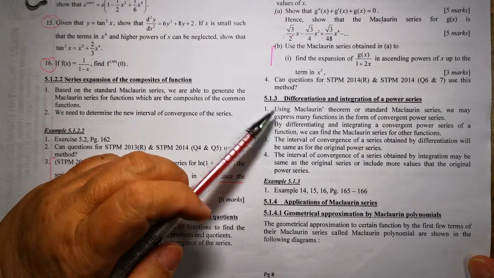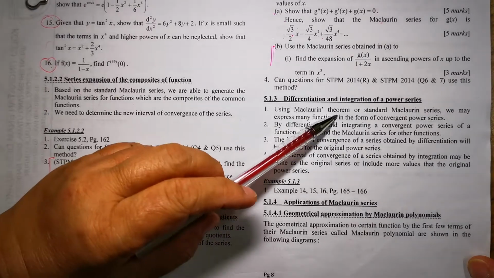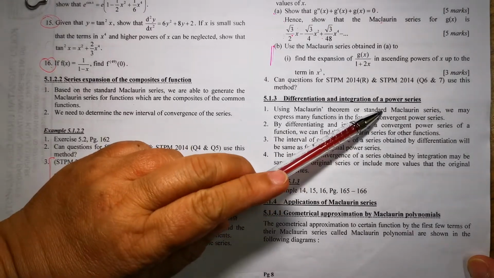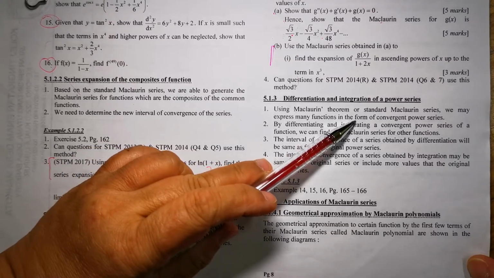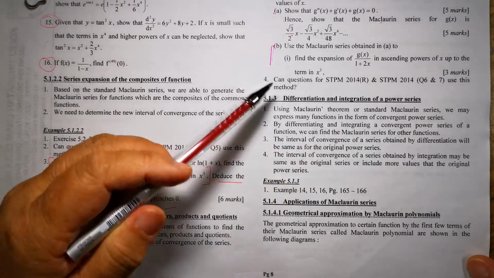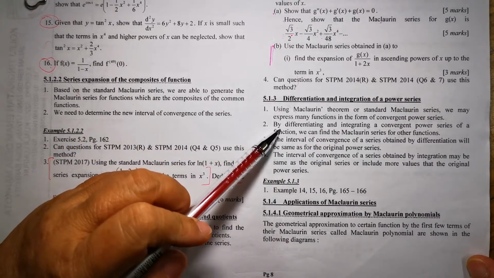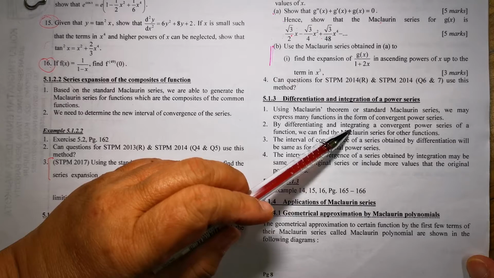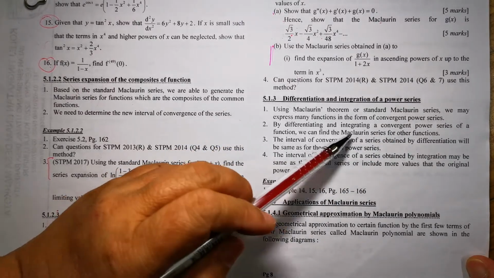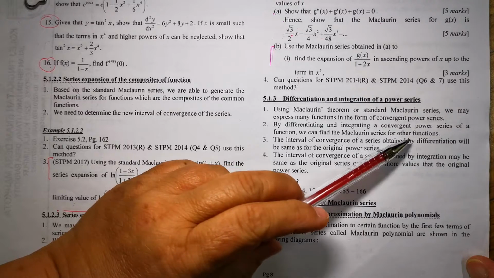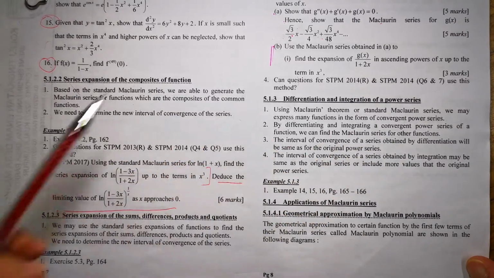So what we are going to do at this part. Number one, we are going to use Maclaurin's theorem or the standard Maclaurin series, so we may express many functions in the form of convergent power series, like what we have done before. Number two, by differentiating and integrating a convergent power series of a function, we can find the Maclaurin series for another function.